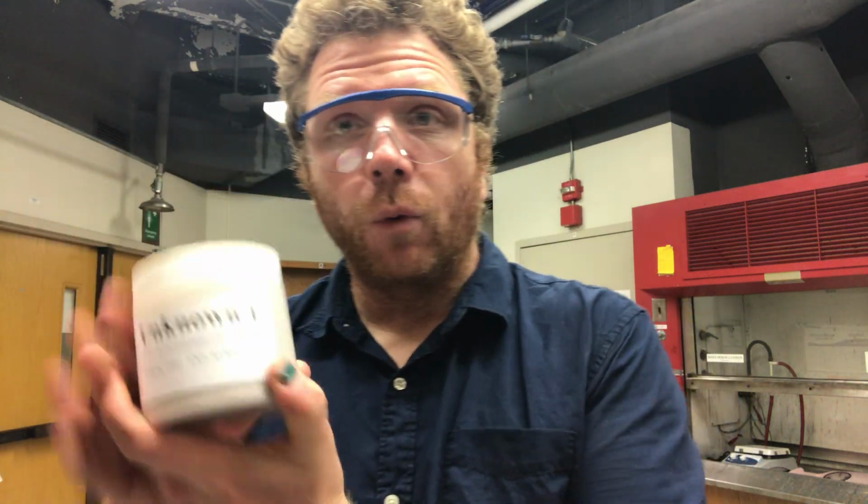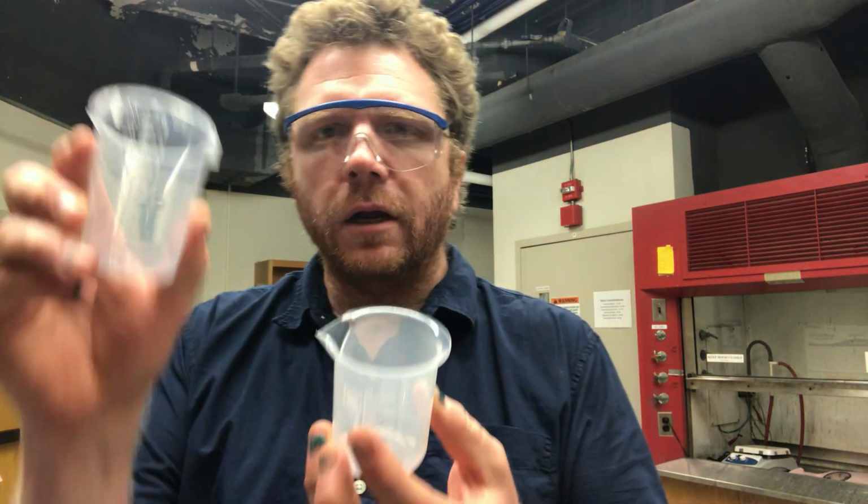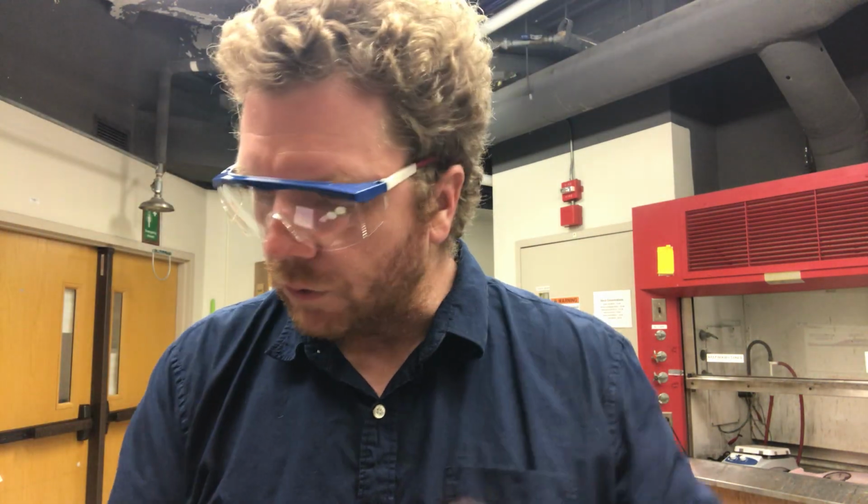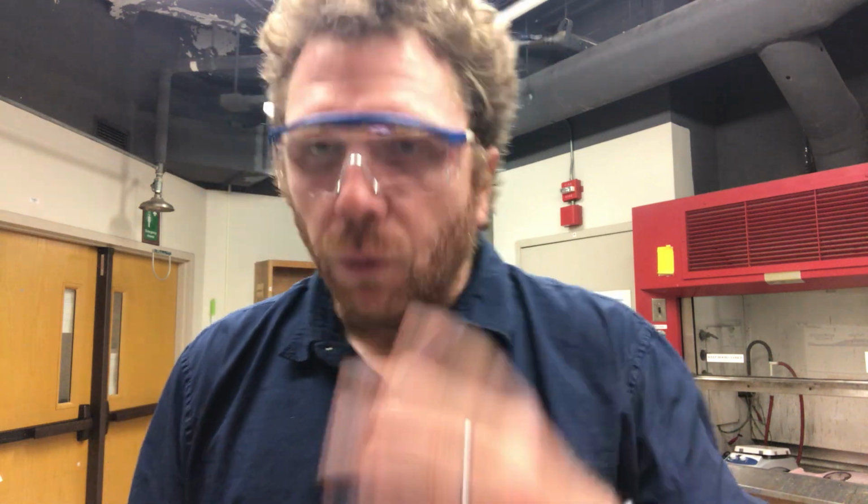Now, part 2 of your experiment is going to use unknown sample number 1. What this tells you to do is get the mass of your 2 small beakers. In our case, we have our medium-sized beaker and our small beaker, 150 milliliters and 100 milliliters respectively. We're going to record the mass of both of these beakers completely empty.